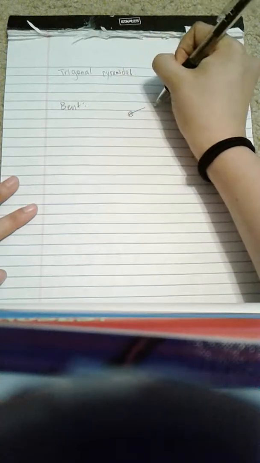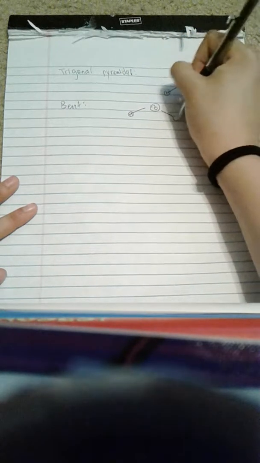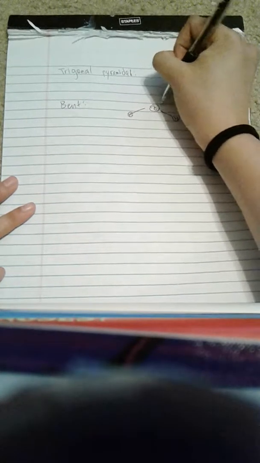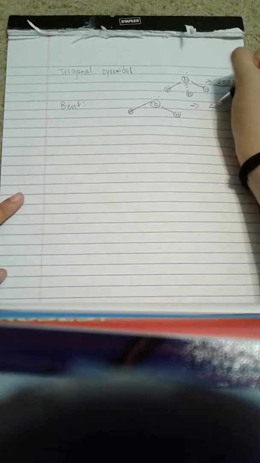Similarly, a bent geometry is also always going to be less than 109.5 degrees because, again, there are lone pairs. So if we had a bent geometry, let's say water, H, O, H, with our 2 lone pairs, those 2 lone pairs are going to push the hydrogens away. They're going to get close together. And we're going to have, again, less than 109.5 degrees.